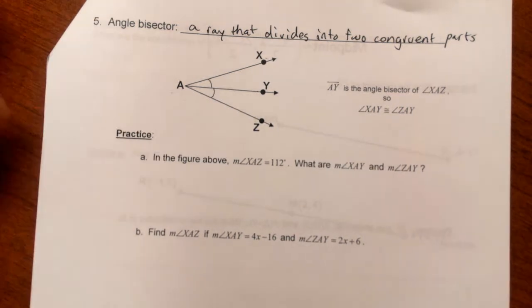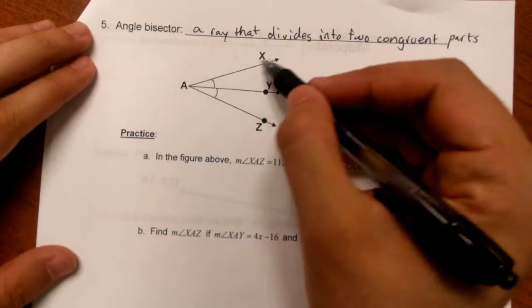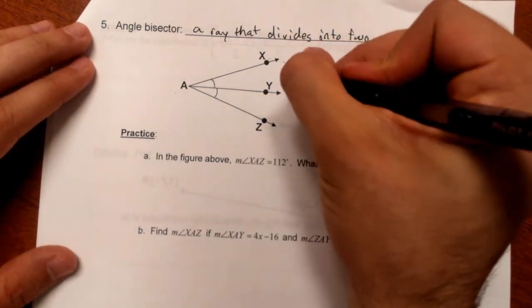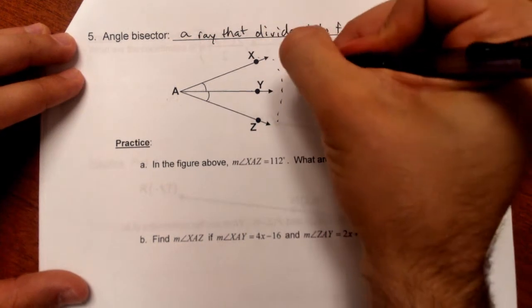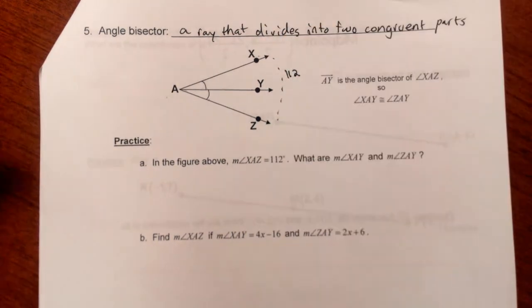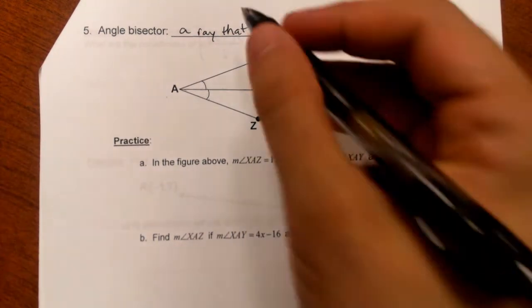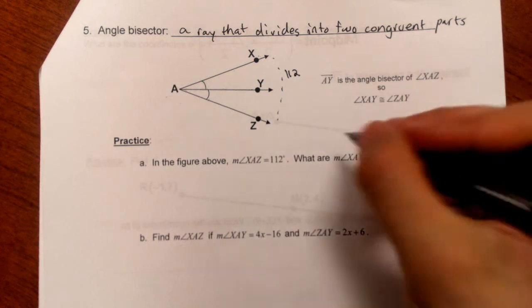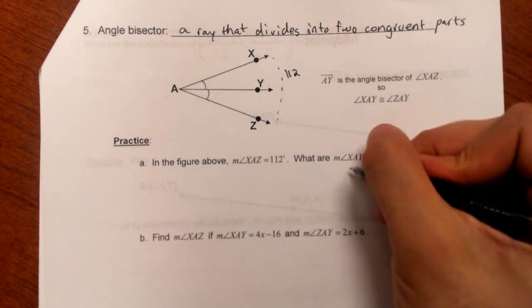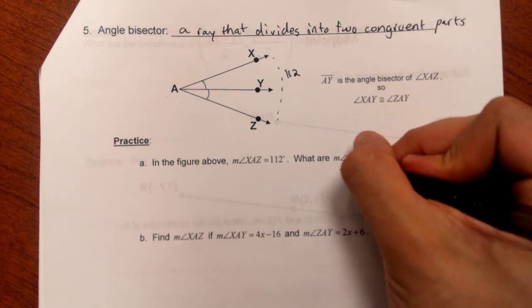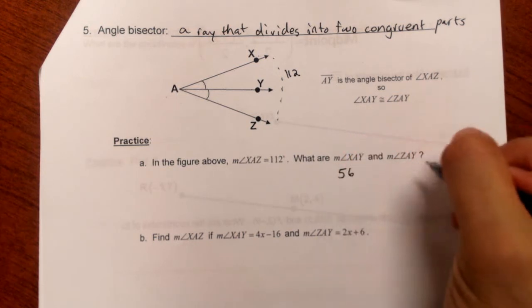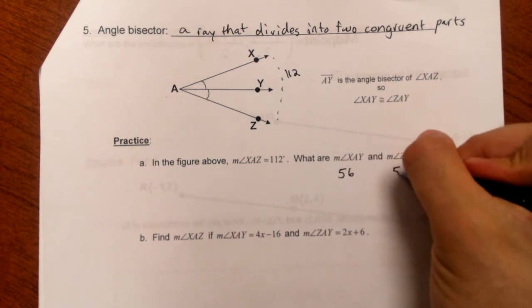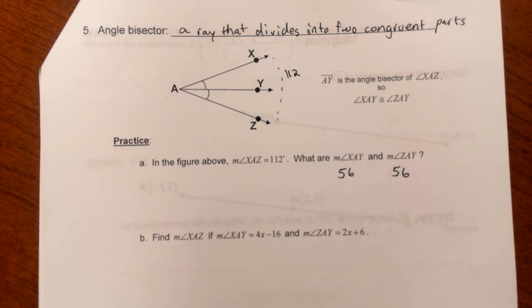Okay. So if XAZ is 112 degrees, okay, angle XAY is going to be half of that, so that's going to be 56, and ZAY is going to be the other half of that, which is 56, right?